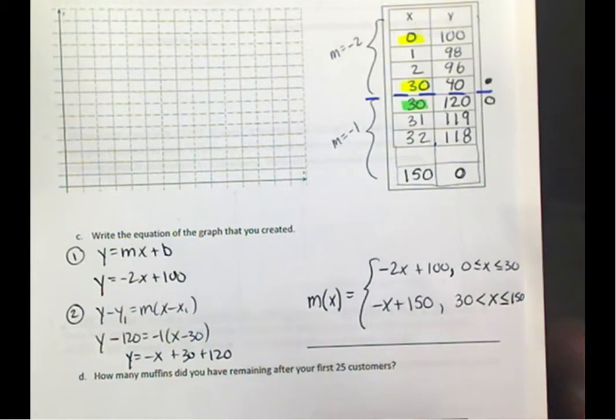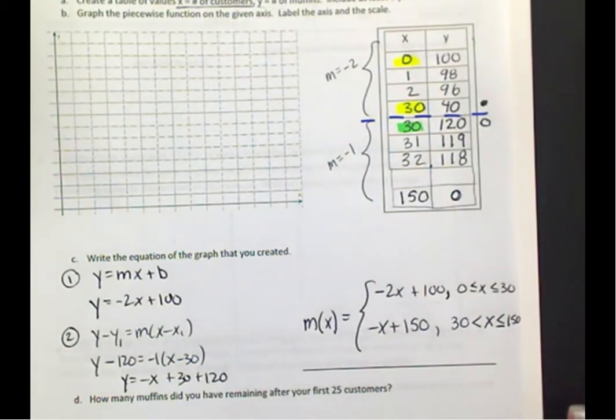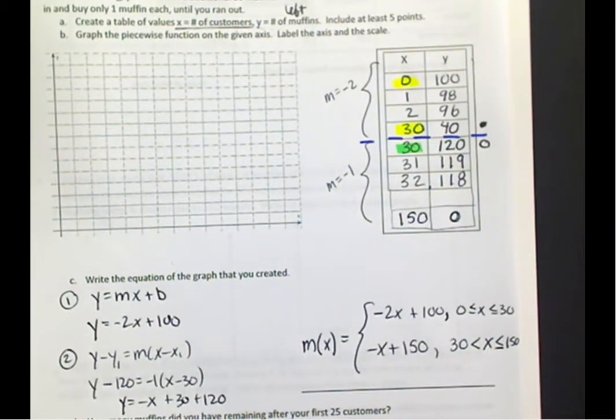Now, that 150 might be a little bit tricky to find. Okay, it might be. So let's see if we can make a graph. I've got a table of points. I've got my equation. You can scale your axes any way you want.